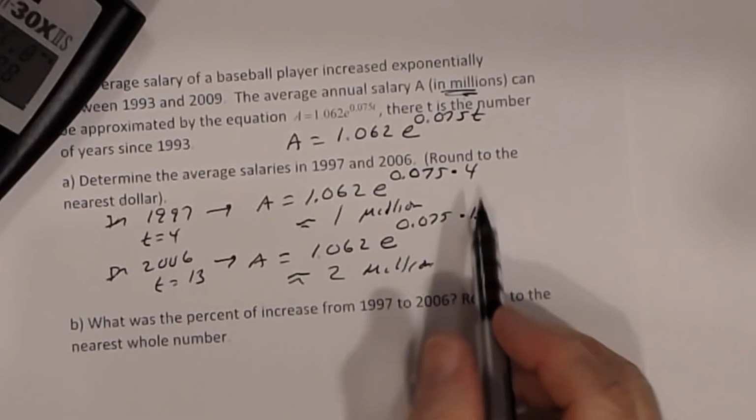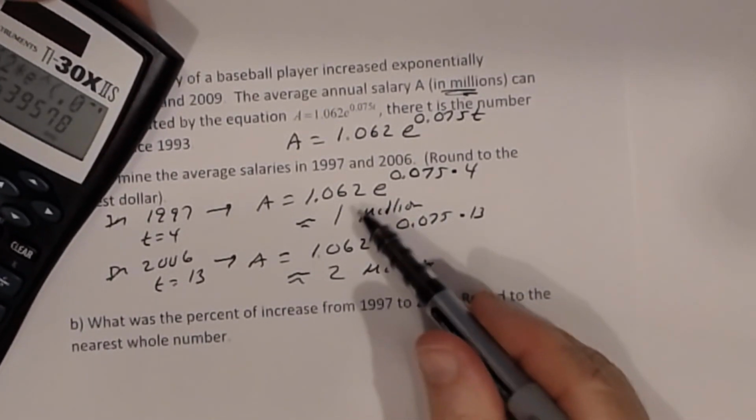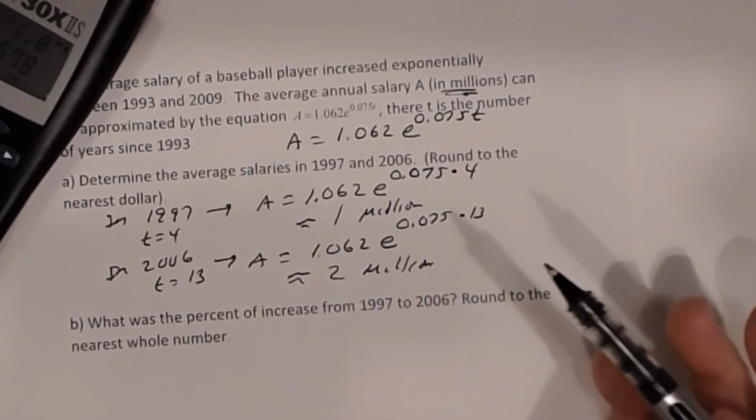Okay. Now you got to be careful with the way I wrote the answer, because it did say to nearest whole dollar, right?